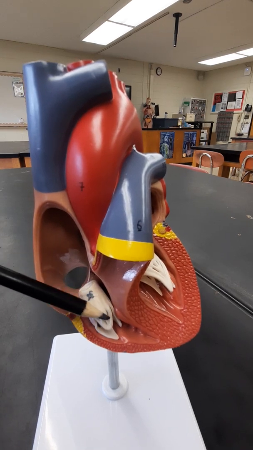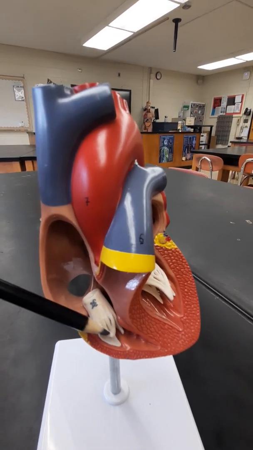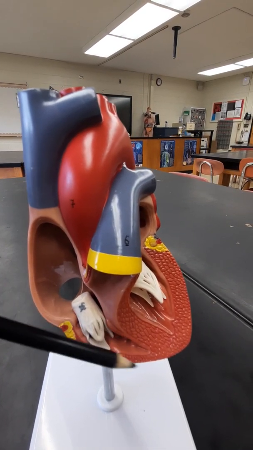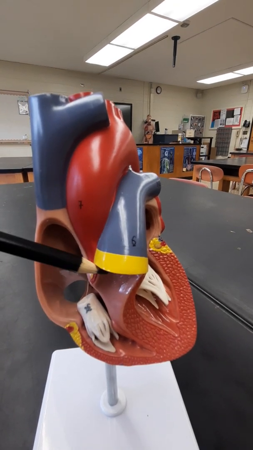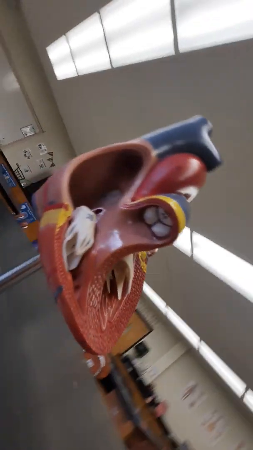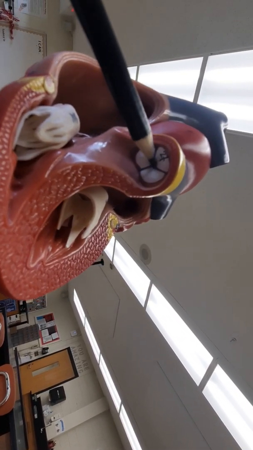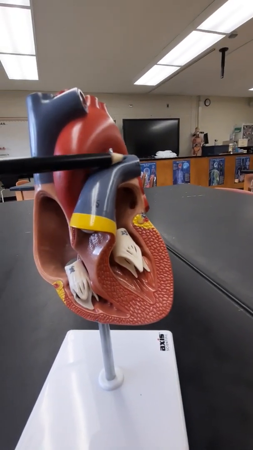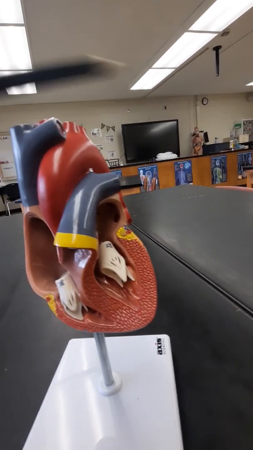It then travels through this valve here, which prevents the backflow of blood, which is called the tricuspid valve, into the right ventricle. The right ventricle then contracts to pump the blood through this pulmonary valve right here. It's called the pulmonary valve because it's going to leave this valve and go through the pulmonary artery to the lungs. So it's going to exit the heart.